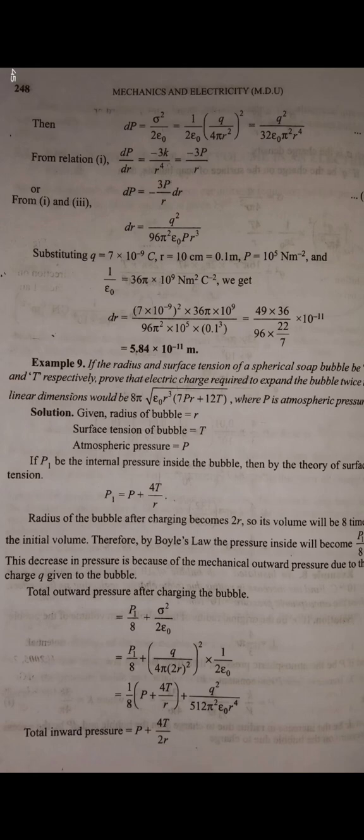Substituting q is equal to 7 into 10 to the power minus 9 coulomb, R is equal to 10 centimeter equal to 0.1 meter, P is equal to 10 to the power 5 Newton per meter square, and 1 upon epsilon naught is equal to 36 pi into 10 to the power 9 Newton meter square per coulomb square, we get dR is equal to (7 into 10 to the power minus 9) whole square into 36 pi into 10 to the power 9 upon 96 pi square into 10 to the power 5 into 0.1 cube, is equal to 49 into 36 upon 96 into 22 by 7 into 10 to the power minus 11, which is equal to 5.84 into 10 to the power minus 11 meter.